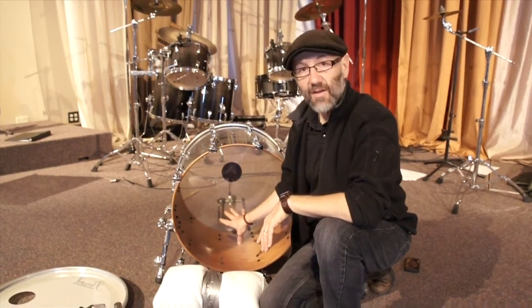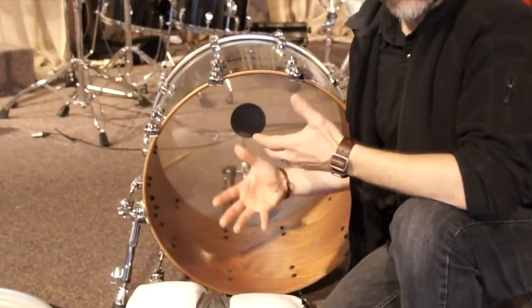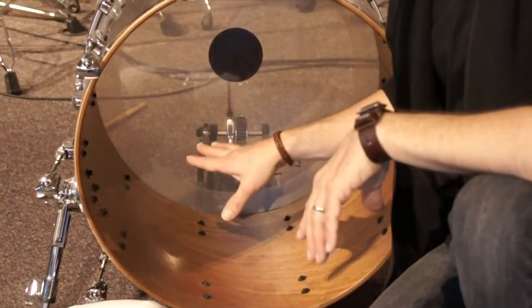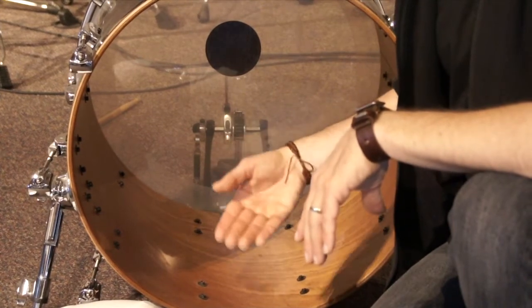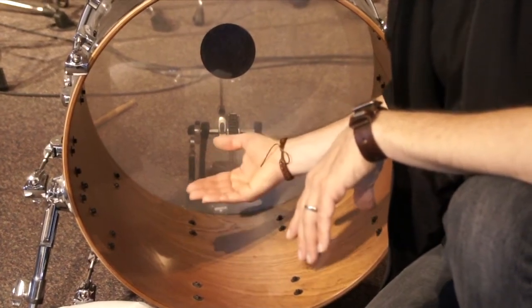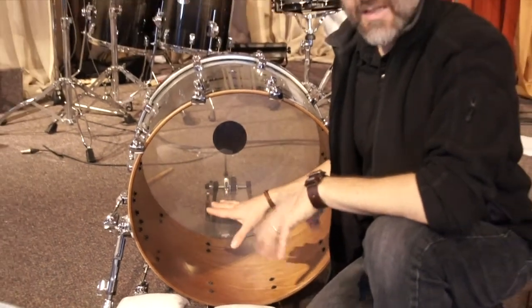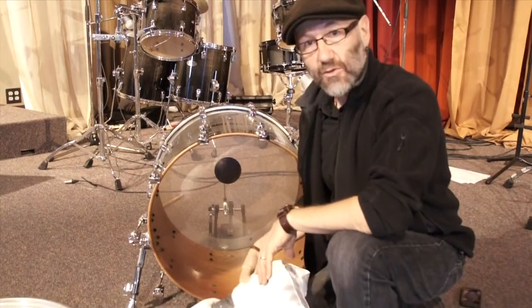Both Evans and Remo make products that you can put inside the drum to create a dampening effect as well, and a variable dampening effect. We'll be moving into some of those things as time goes on and money is available. We'll actually be purchasing some of those products and using them, because I think they work really well. But in the meantime, we've got a makeshift solution for dampening.